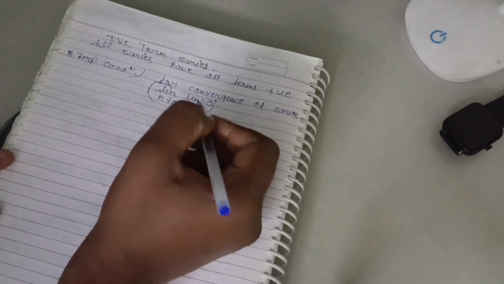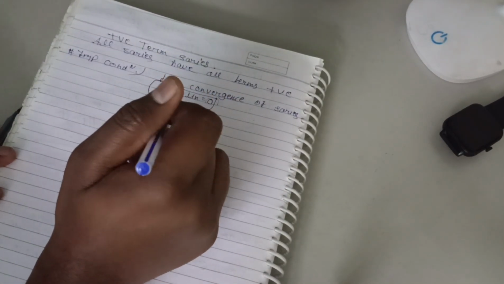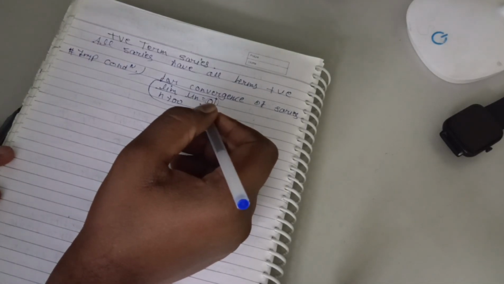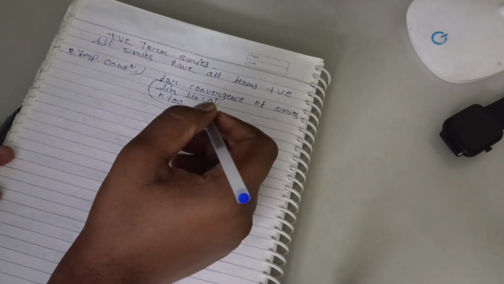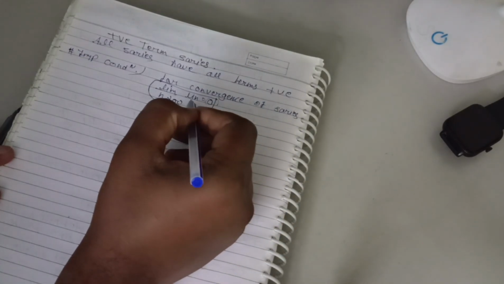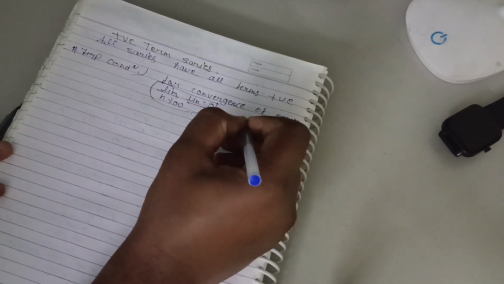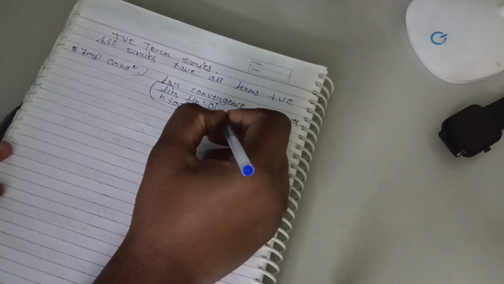We know that 0 is a finite number, so we can say it is convergent. It's too simple. But there's one twist. If this value is equal to 0, then the series may or may not be convergent.